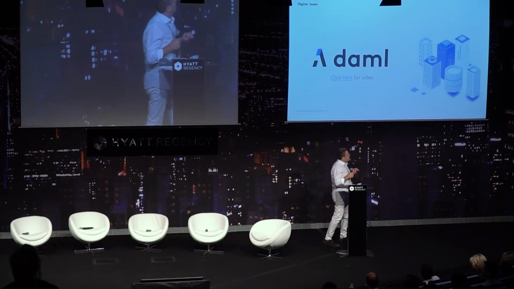With DAML, parties on the network will share a common understanding, a real-time common understanding of all the transactions they are involved with, and they will have no manual reconciliation, no duplicate processing, and that will create the foundation for innovation and improved efficiencies.